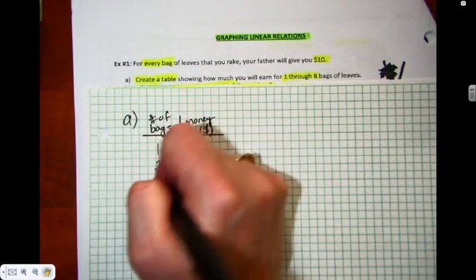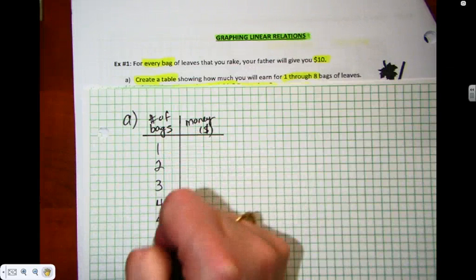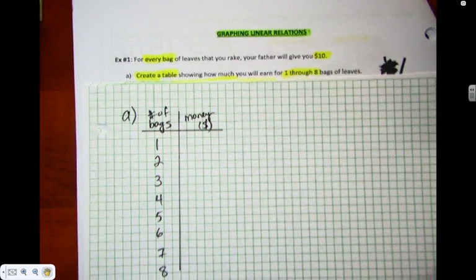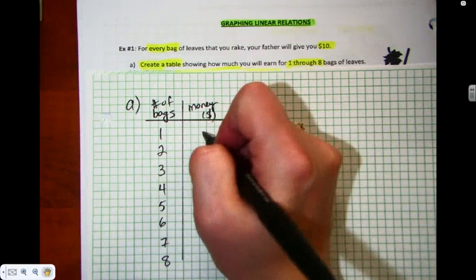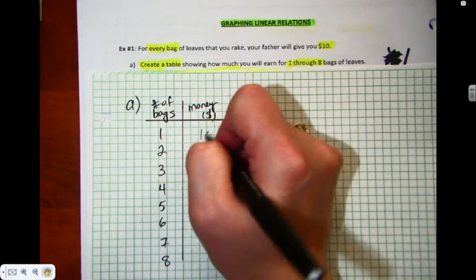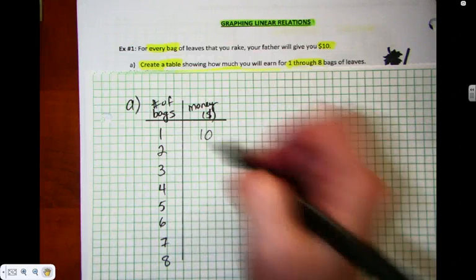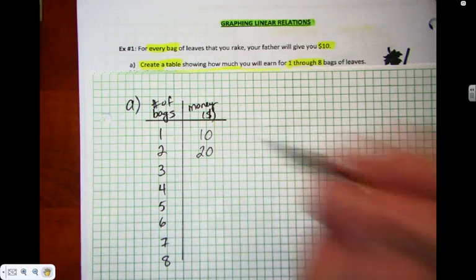The question has specified 1 through 8. One bag, how much will you earn? 10. That means 2 bags will give you 3 bags.